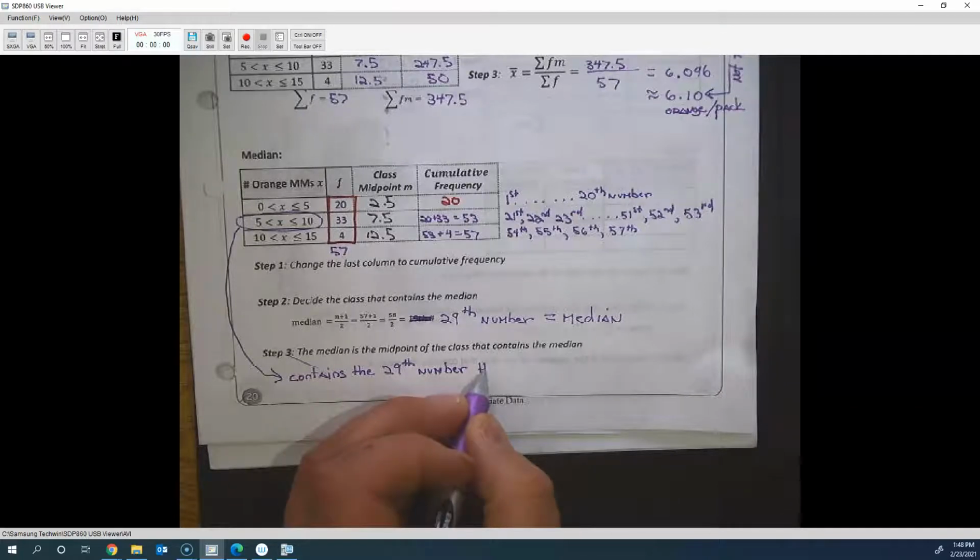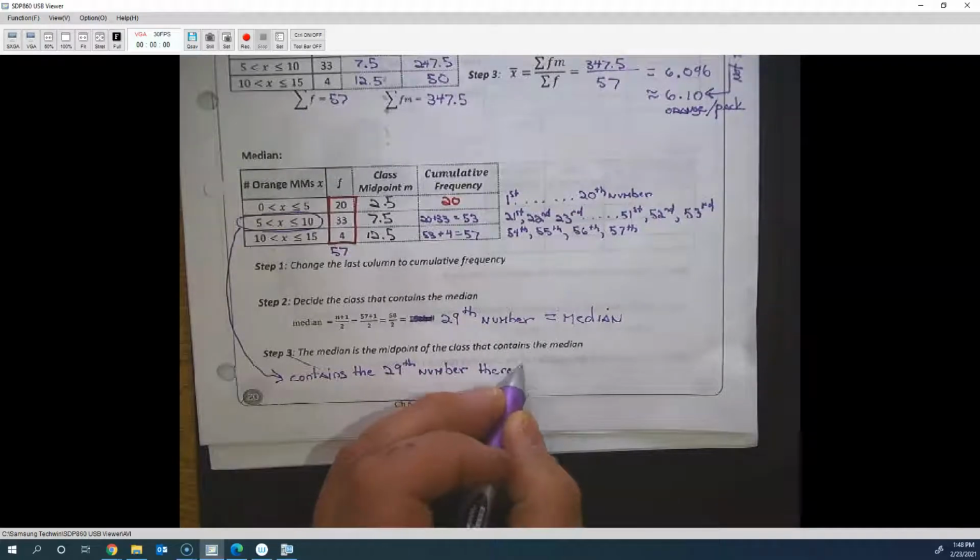Think of it this way: if there was 57 people standing in line to get tickets, the 29th person would be the median in that line. So this class contains the 29th number. Therefore its midpoint is the median.